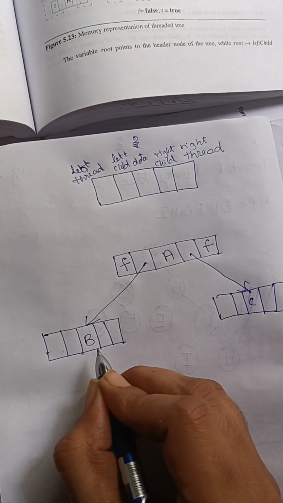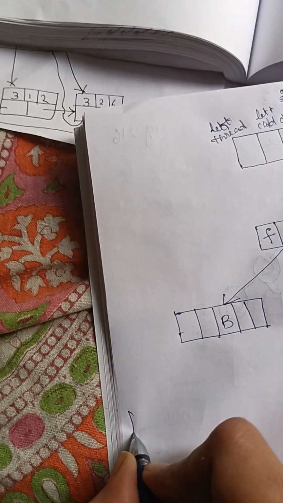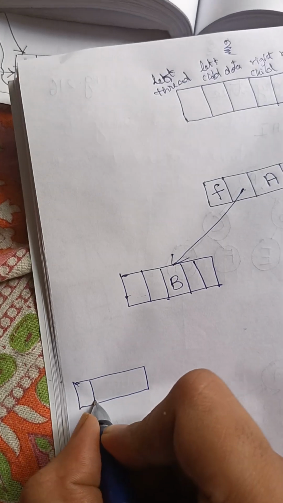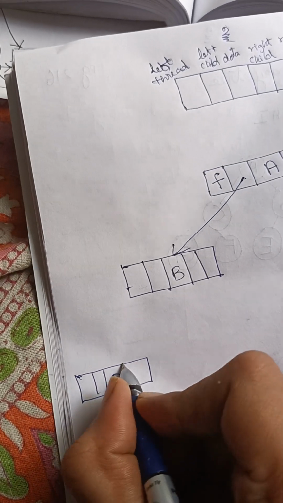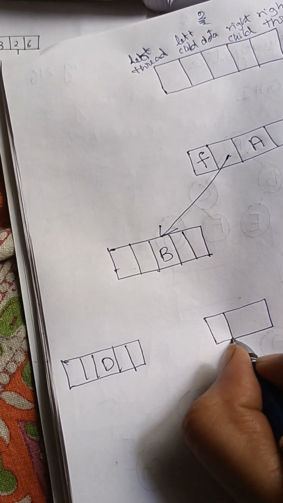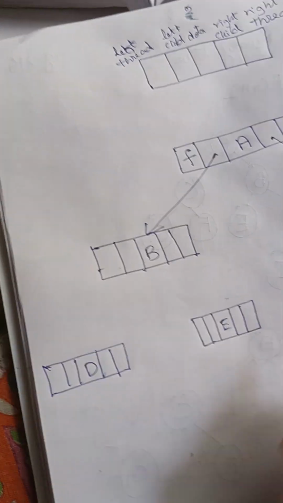Okay. Come over here. Do we have a child for B? Yes, we have children for B. They are D and E. So write that. Write D and E. Okay. For C, we have F and G as children.